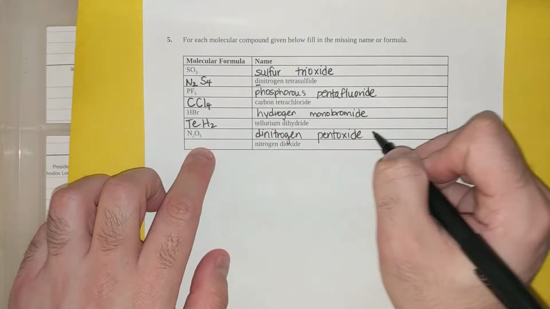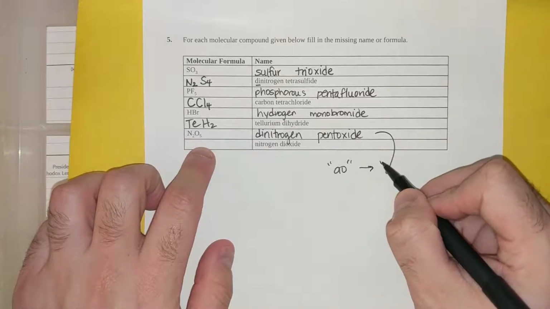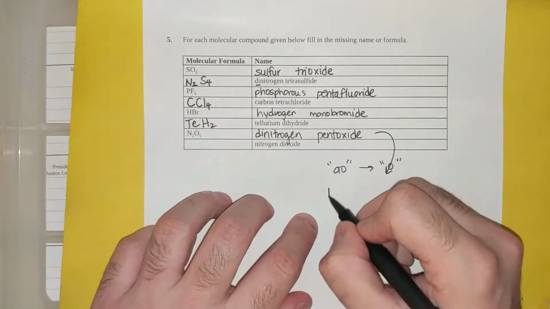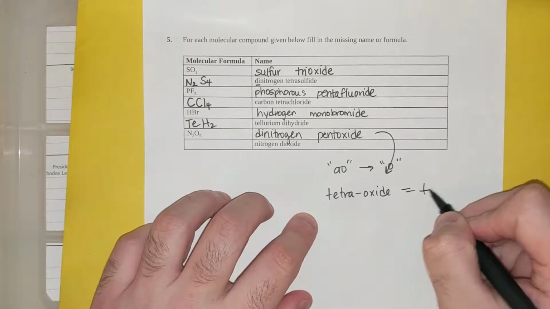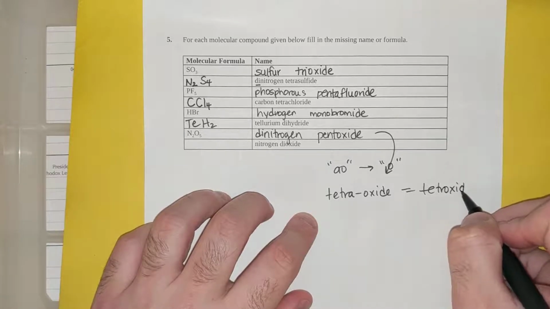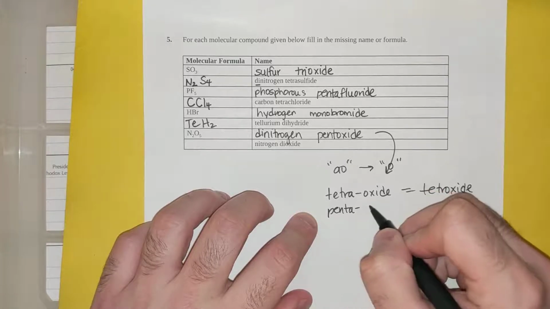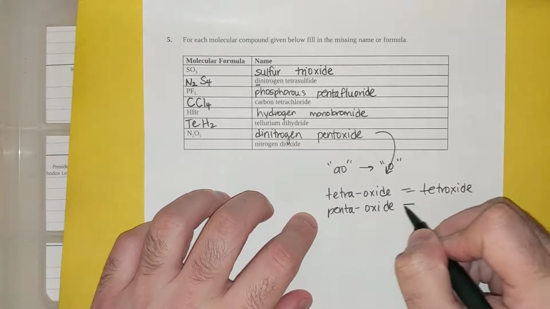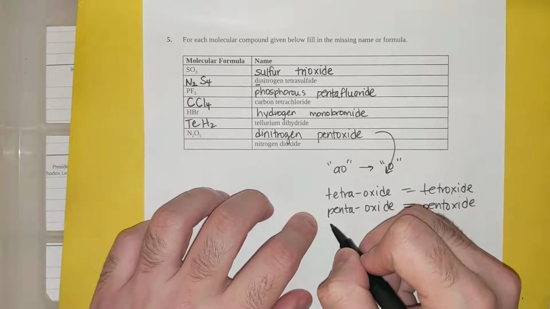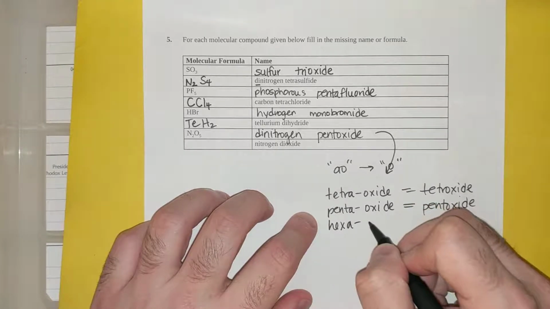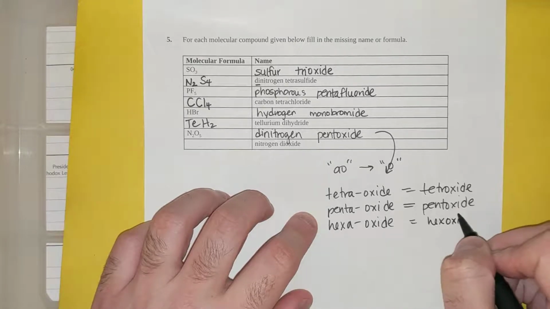pentoxide. Now be careful, if I have an AO, that just drops to O. So things like tetraoxide is just tetroxide. Things like pentaoxide, that's just pentoxide. Things like hexaoxide is equal to hexoxide.